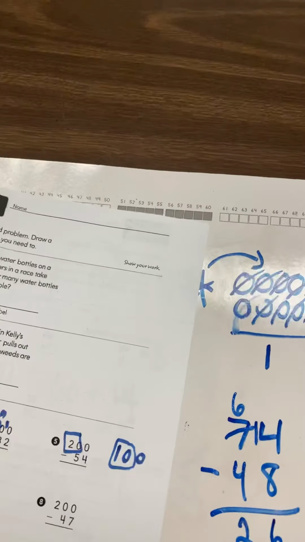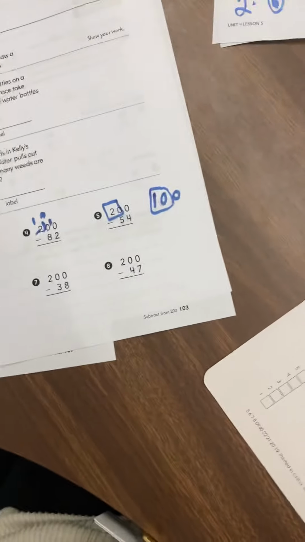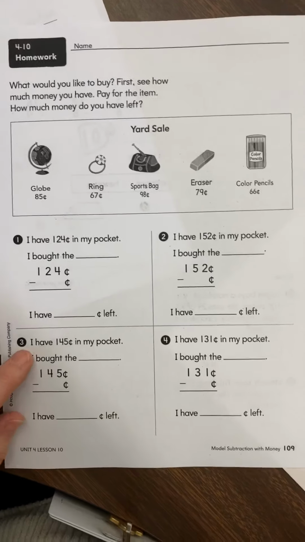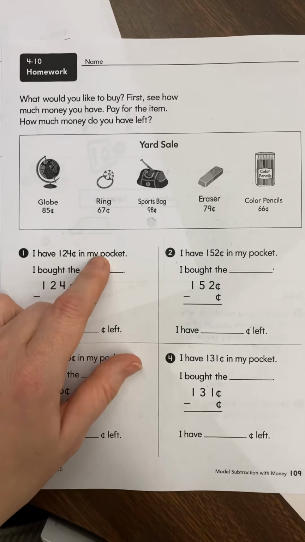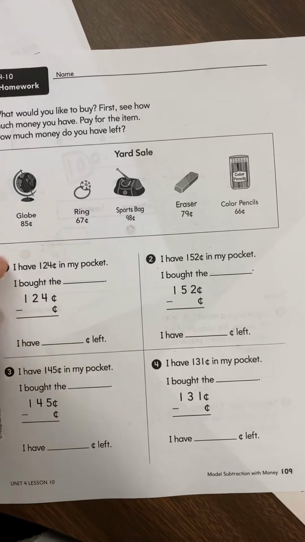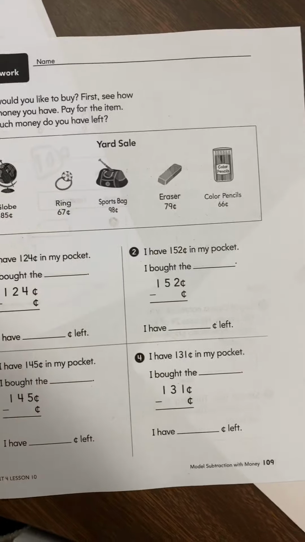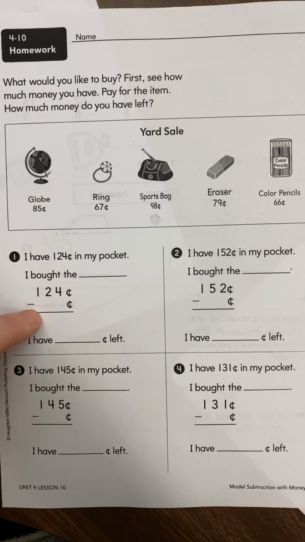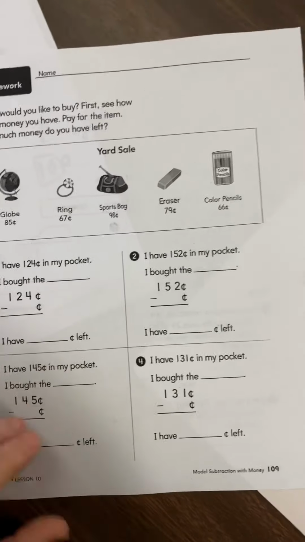And we're going to start to see a lot of word problems as the unit goes on. And some of them are even 2-step word problems. And then here we go at lesson 10. They start to relate this to money again. And so I have 124 cents. Now, if I bought one of these items, I would have to subtract it. So I might buy the globe, and I had 124 cents minus 85 cents. What do I have left? So they're going back to connecting it to money when we are subtracting.